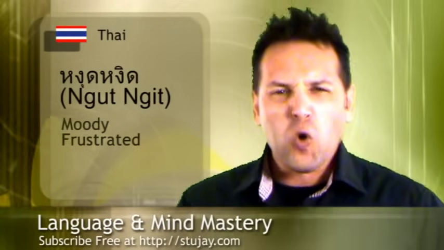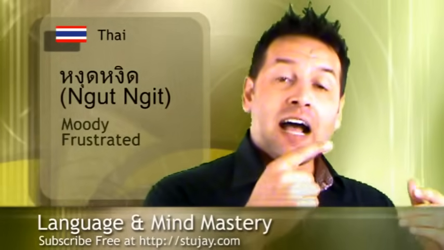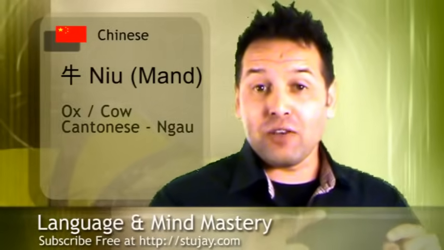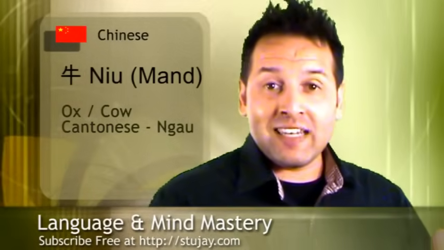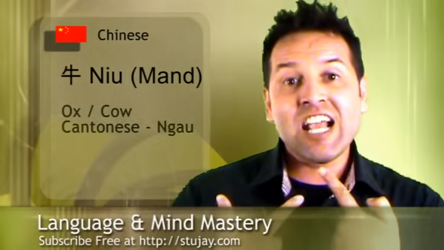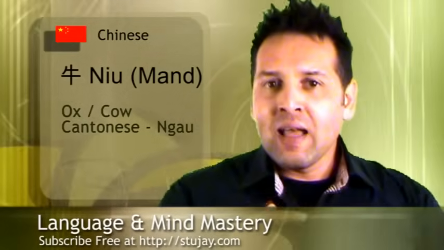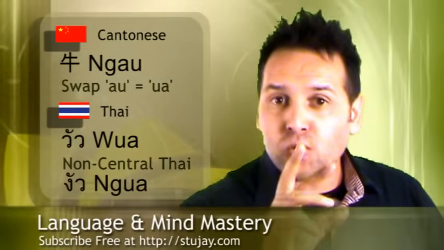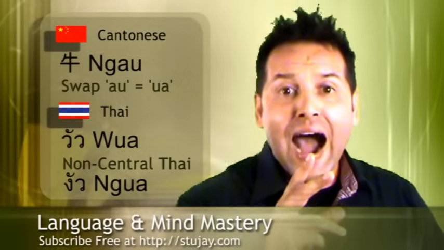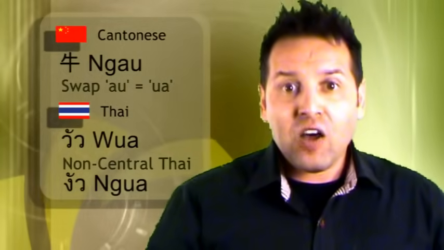In Thai, we have this sound as well. For example, ngut ngit. It often happens in onomatopoeia. And in Cantonese, it's really interesting. If we look at the word in Mandarin, niu, meaning ox, by the time it goes down into Cantonese, it moves to the back of the throat and becomes ngau. This sound is in southern China, and if we take that word and swap the vowel sounds around, the diphthong becomes ua, and put together, ngua.